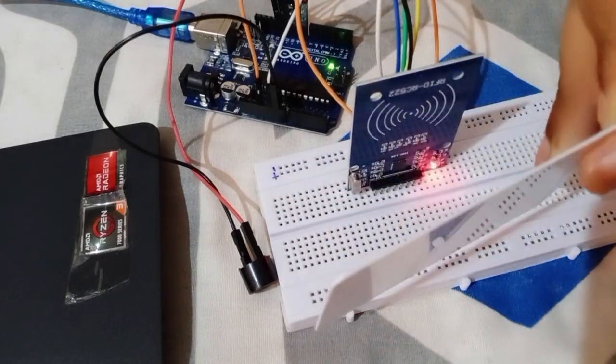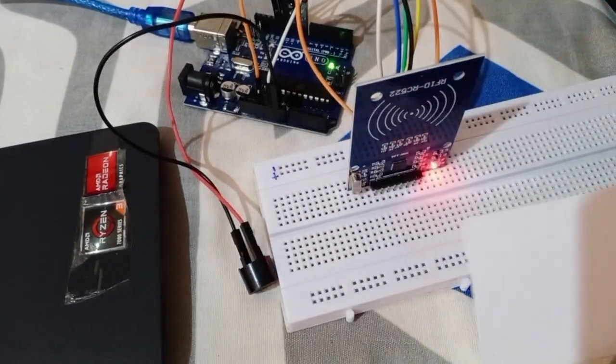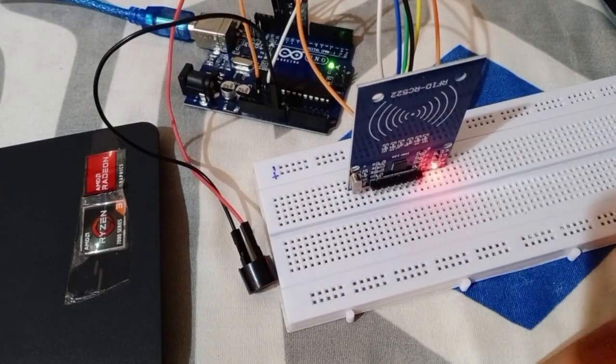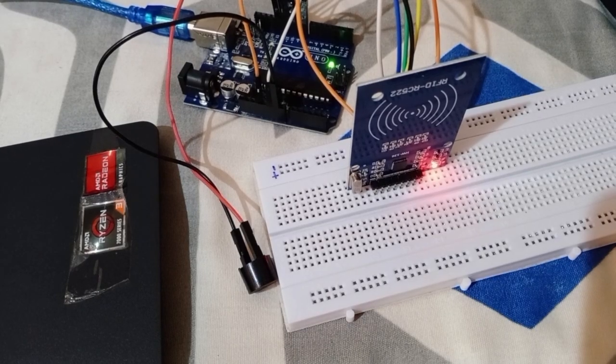So if I try the card, so later on I'll explain the code, and you can keep adding more upgrades to this by adding conditionals to show if access is allowed or not.